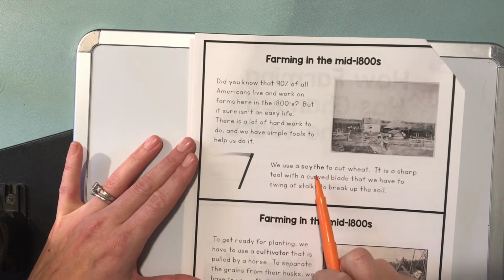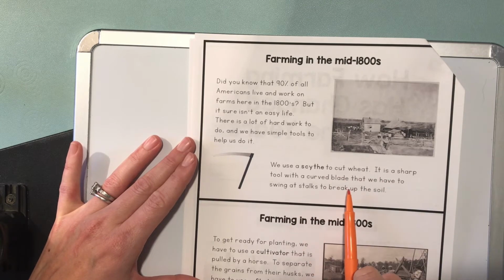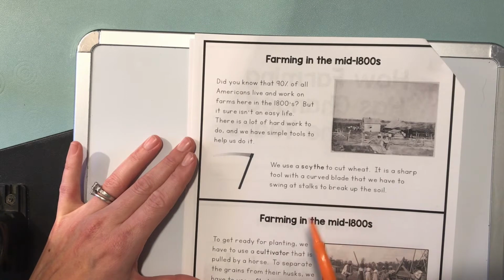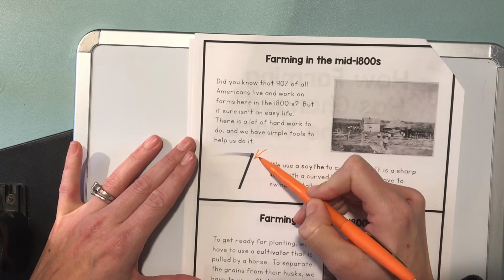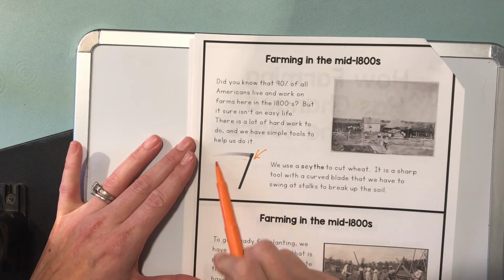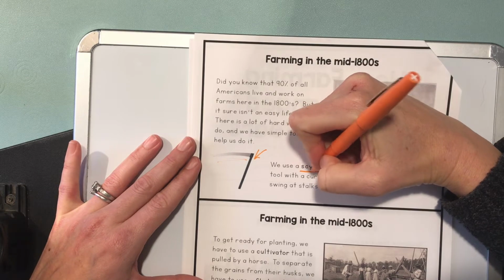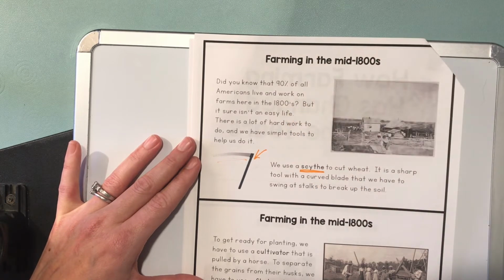We use a scythe to cut wheat. It is a sharp tool with a curved blade that we have to swing at stalks to break up the soil. So here is the scythe right here, and you can see this really sharp blade right here. So I'm going to underline scythe, and I want you guys to as well. The first tool that we learned about.